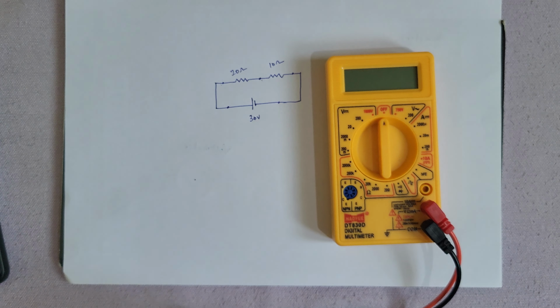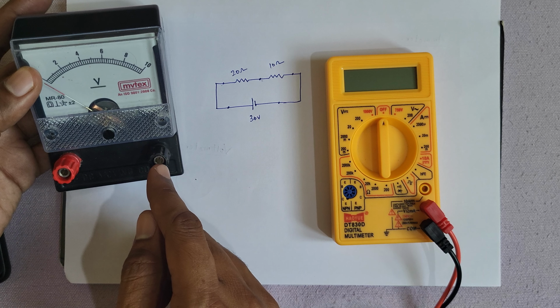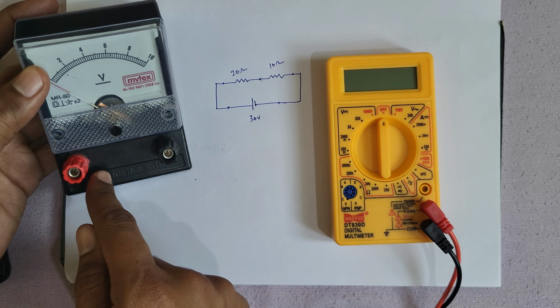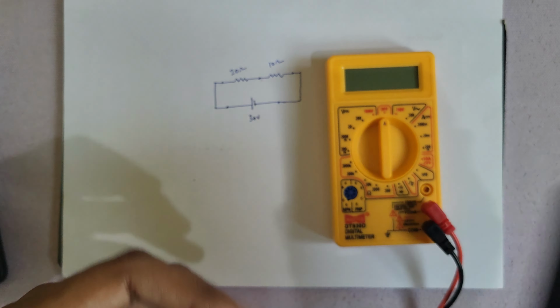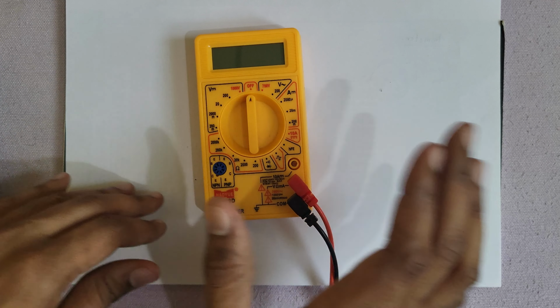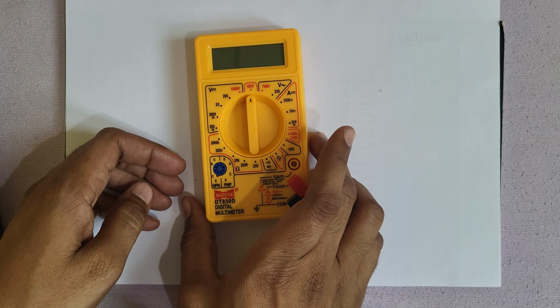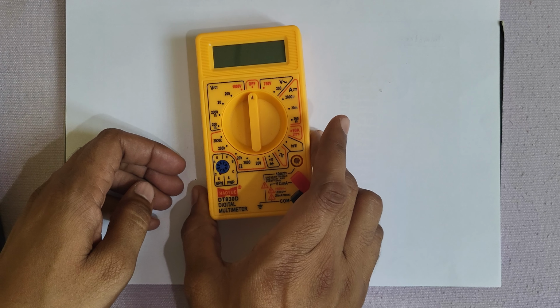If we want to use a regular voltmeter, then what do we have to do? This terminal should be connected to negative and this terminal should be connected to positive. It is a hectic process and it takes time also. Using this multimeter, what can we do? We can replace the voltmeter and ammeter using this one simple multimeter. So we should know what this multimeter is and how to use it.